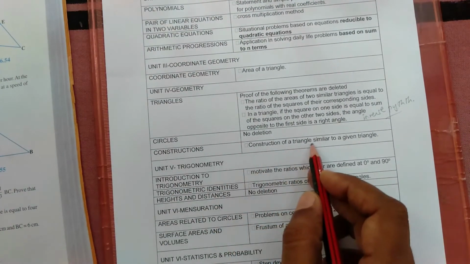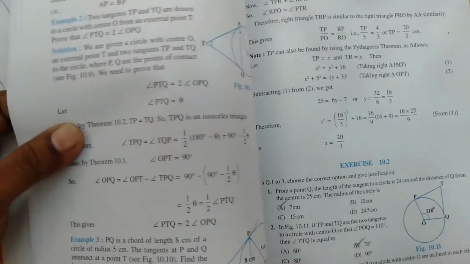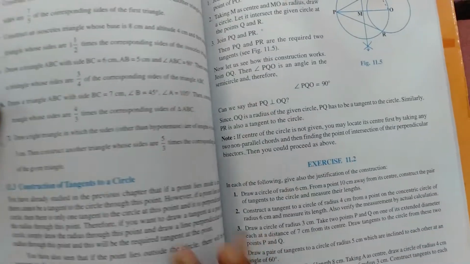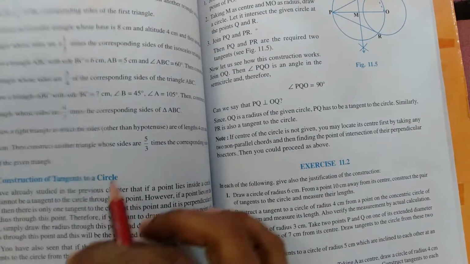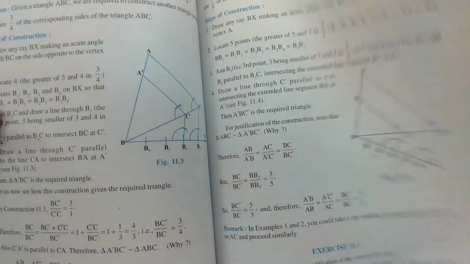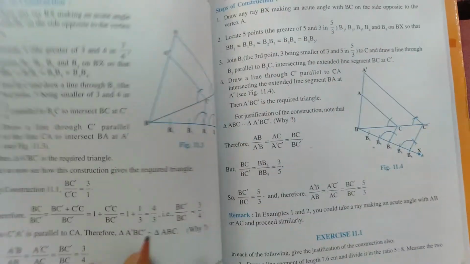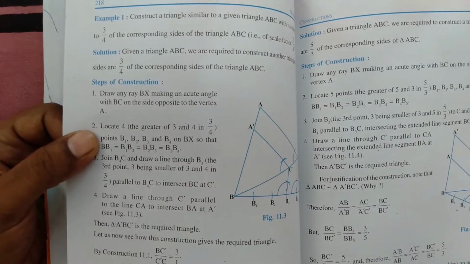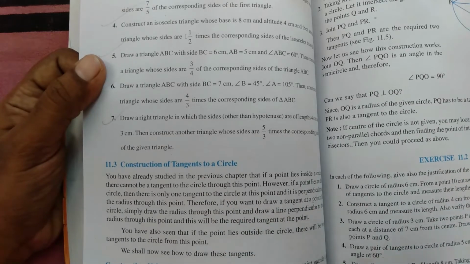Constructions. Construction of a triangle similar to the given triangle. In constructions, we actually have 2 parts: where you have to draw a triangle similar to the triangle given, and then the constructing of a circle. So here, construction of a triangle is removed, so you don't have to study constructing a triangle. You just have to look into constructing of a circle.